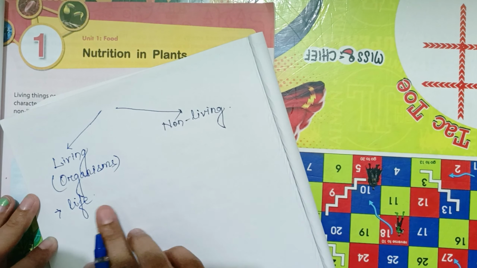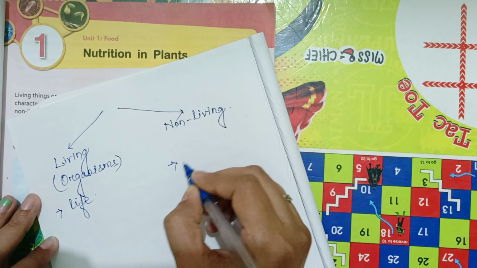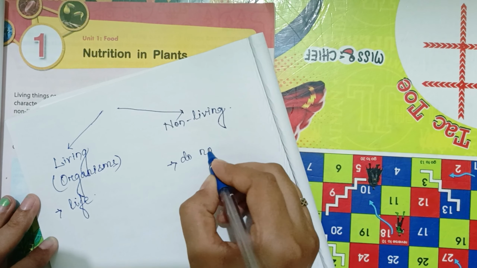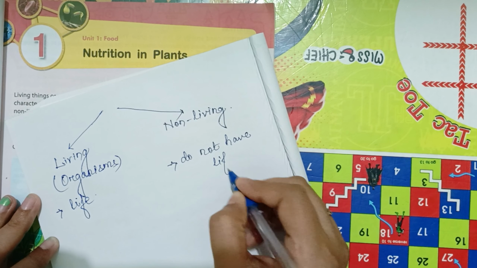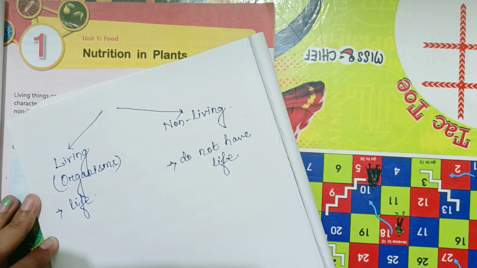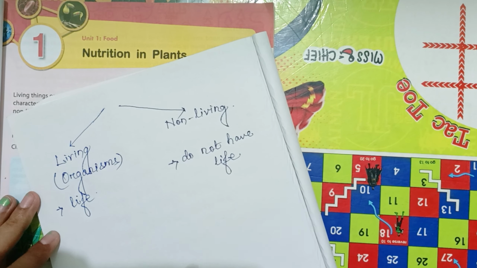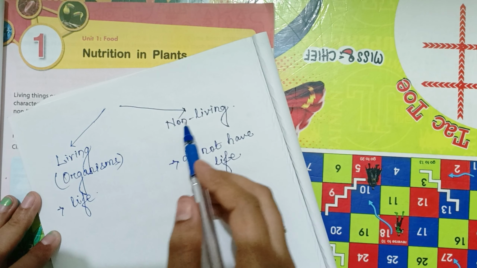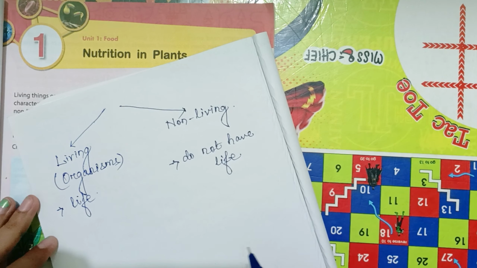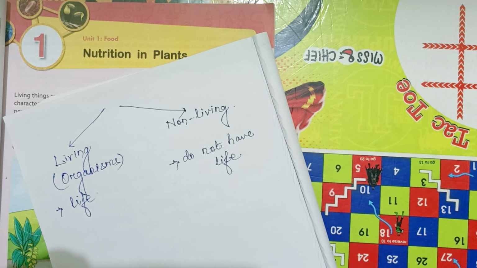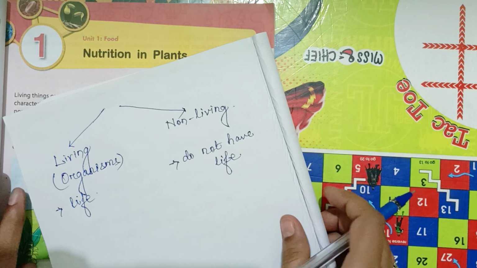Yes, they have life, whereas non-living things do not have life. So, because of this characteristic, the living things and the non-living things are different. This is the basic characteristic by which we can differentiate the living and non-living.